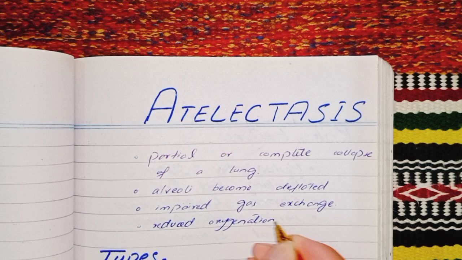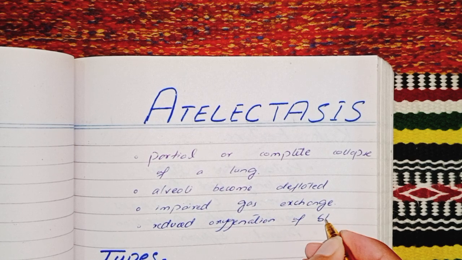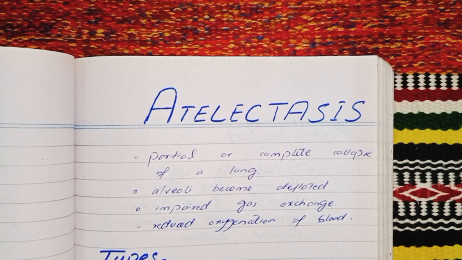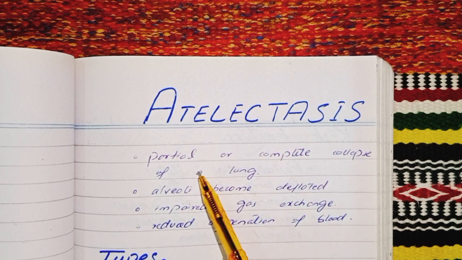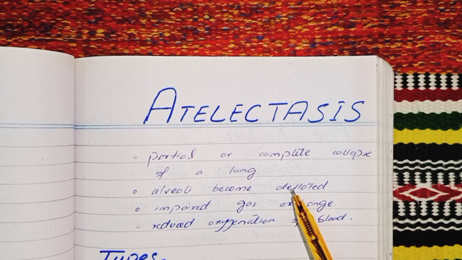Atelectasis, or lung collapse, is a partial or complete collapse of a lung in which alveoli become deflated, resulting in impaired oxygen exchange and reduced oxygenation of blood.